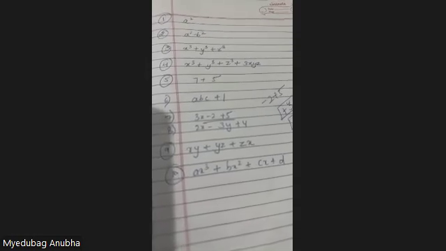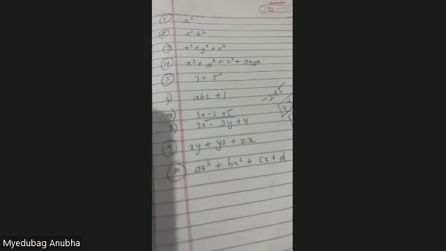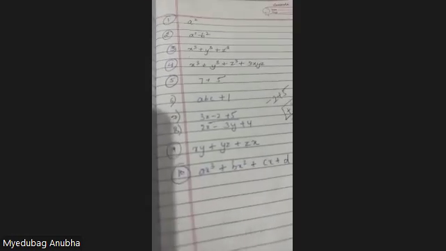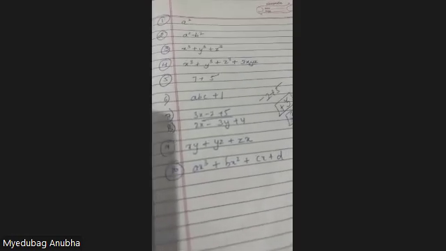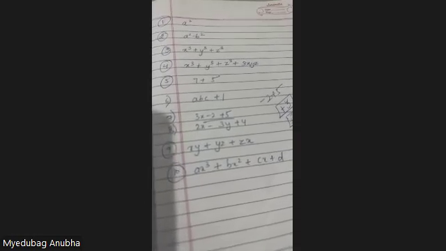The ninth is also trinomial, and the tenth is quadrinomial. Excellent. Giving you the second question, you have to write down all the terms from the algebraic expression.